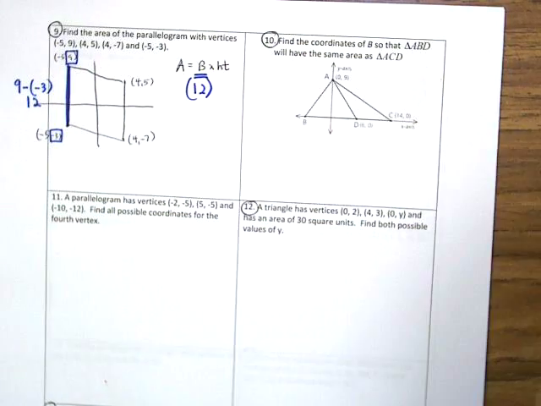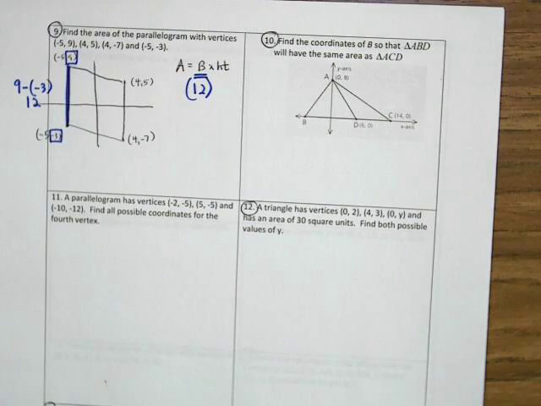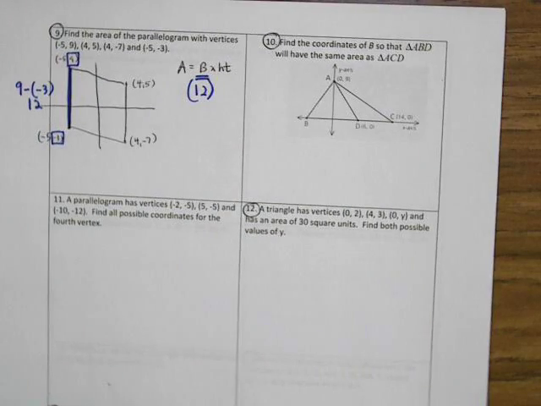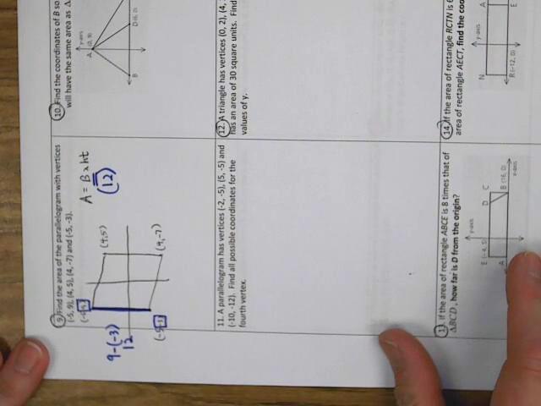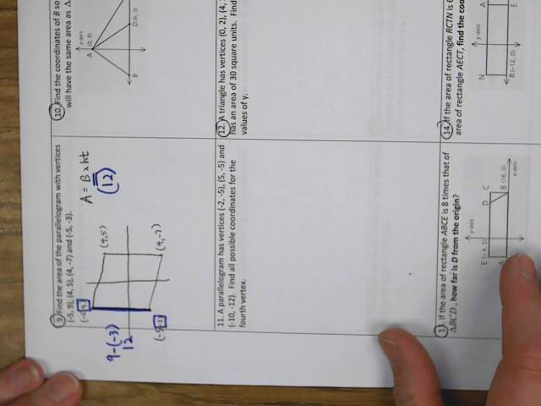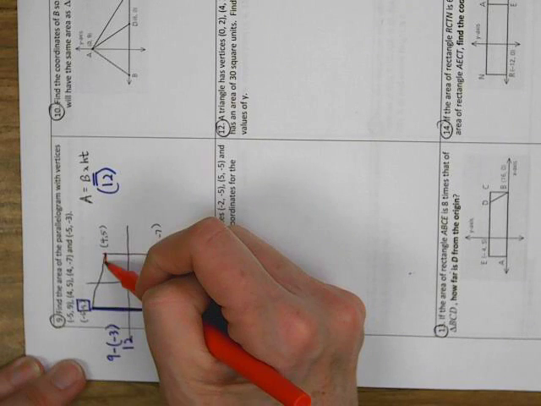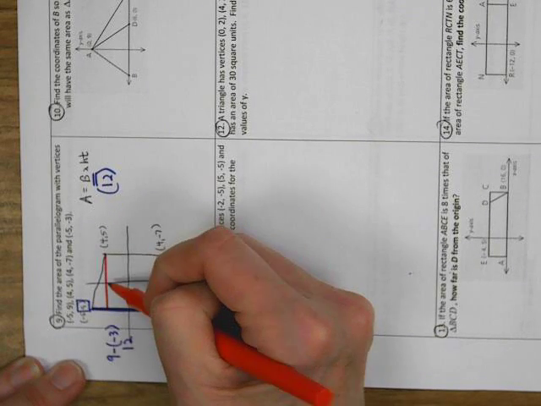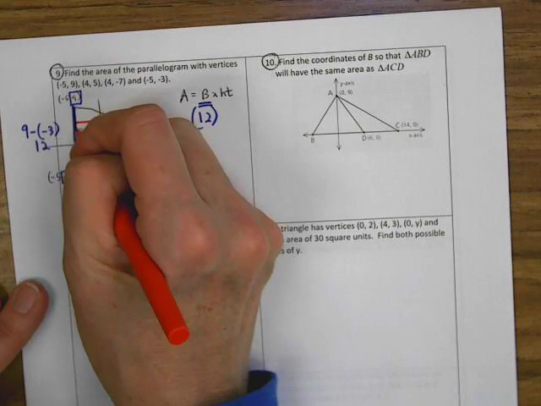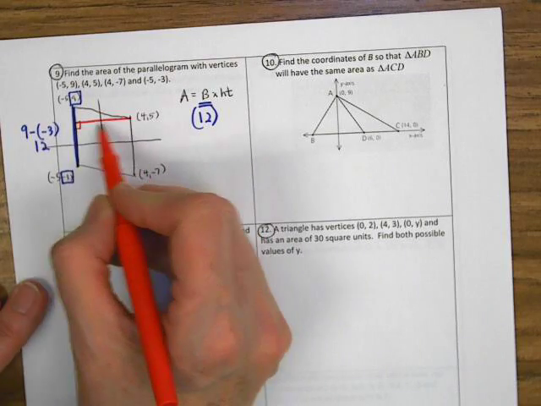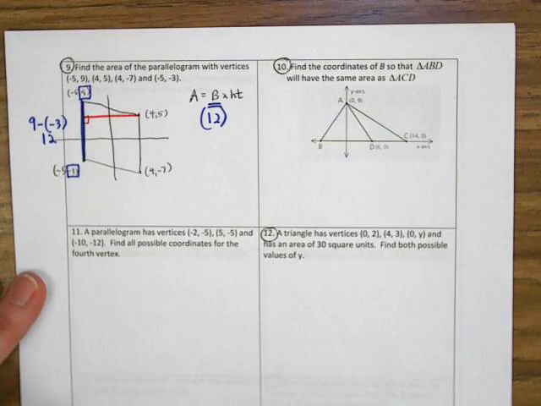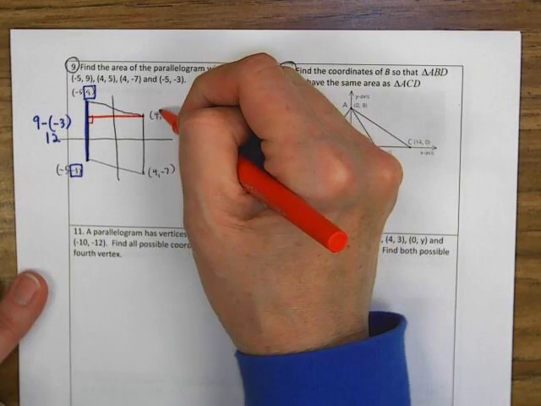Now the height, we know the height has to be perpendicular to the base. So if it's easier, you can turn your paper sideways, right? So if you prefer to look at it this way and see that segment as the base, I'm going to go from one of the vertices and draw in a height. All right, so that's going to be my height. I know that has to be perpendicular, which means this is a horizontal segment. For a horizontal segment, we look at x coordinates.